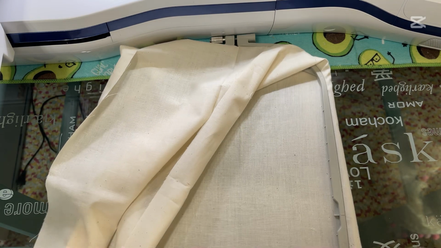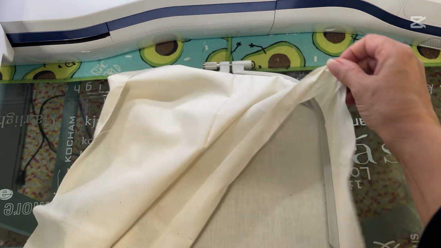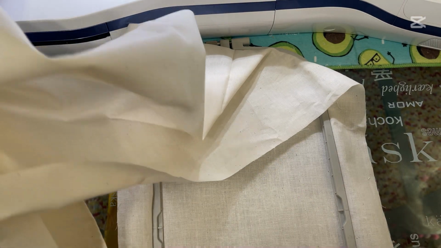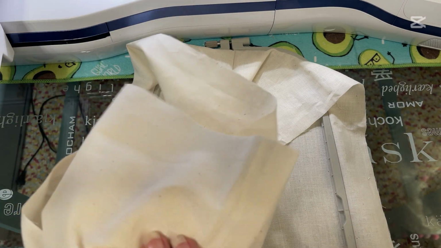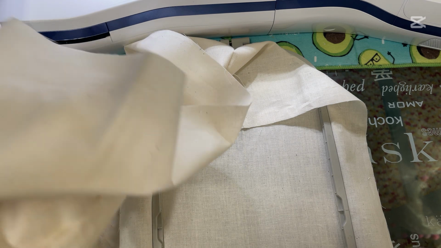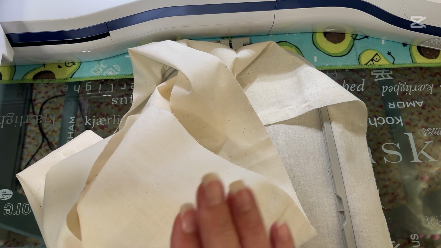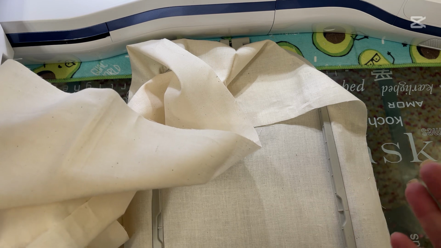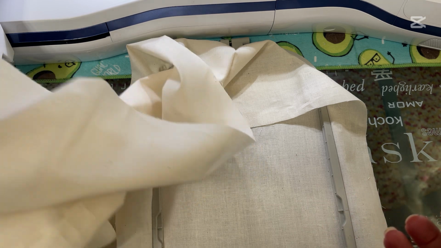I am at my machine ready to stitch out the cherries, and I wanted to show, since I hadn't done this on the first block since I was at the end of my muslin strip, this is how, for the most part, I hoop my stabilizer. And that's whether I'm using muslin as a stabilizer or regular stabilizer. I will just leave it attached to the roll.